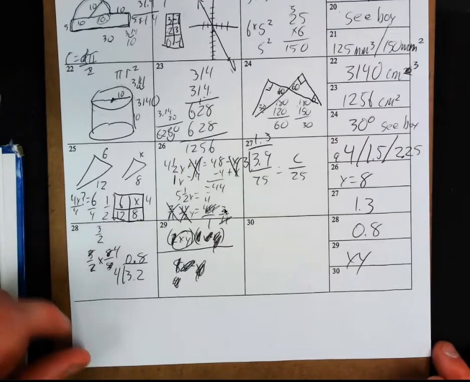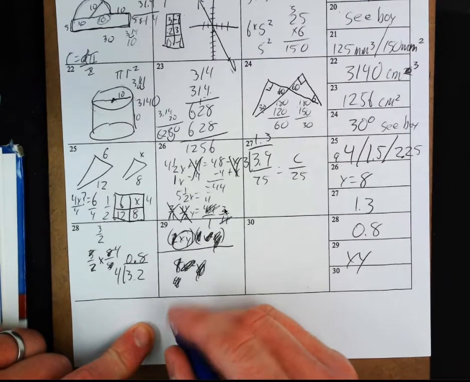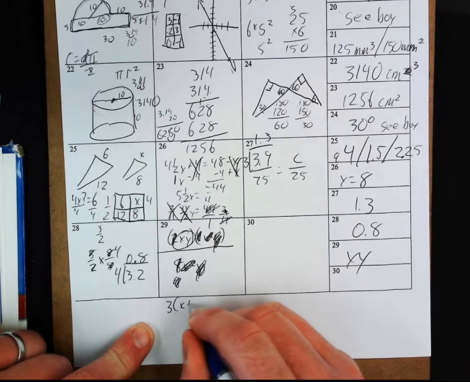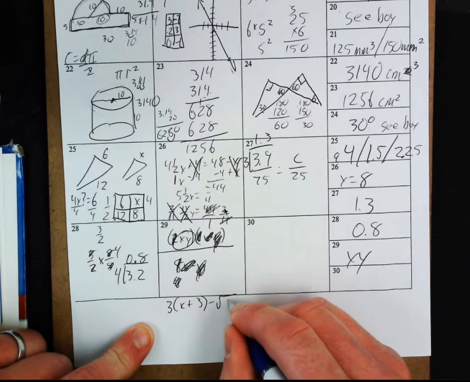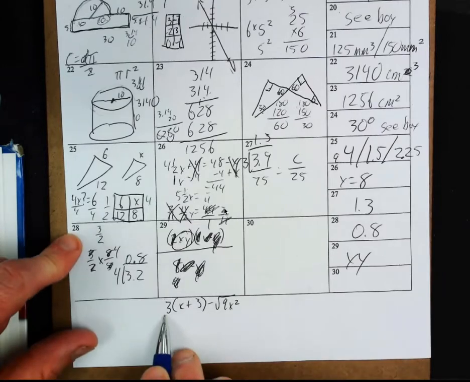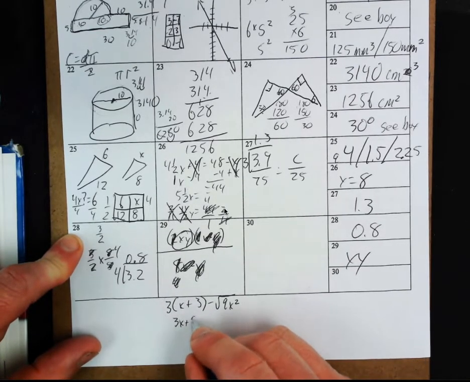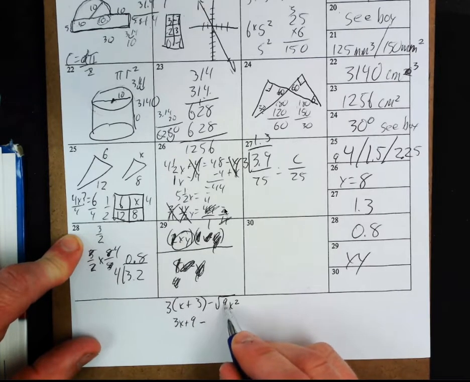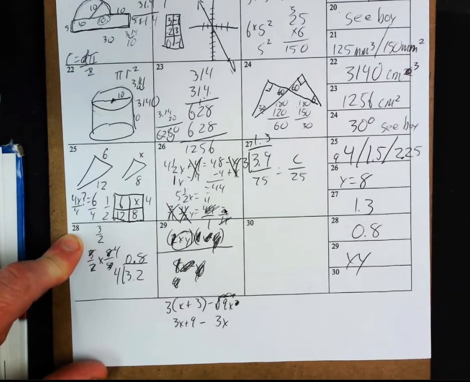Problem, I wrote way too big, so now I can't fit 29b in there. Here we go. 3x plus 3 minus the square root of 9x squared. So 3 times x, 3x, 3 times 3 is 9, minus the square root of 9 is 3, and squares and cancels cancel, so I got 3x.